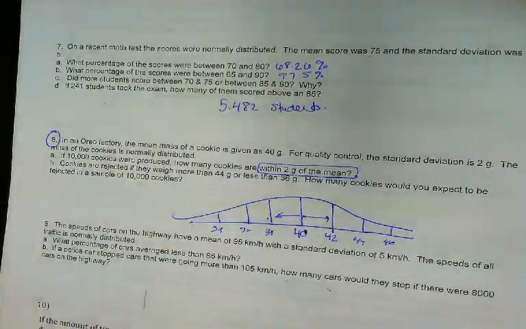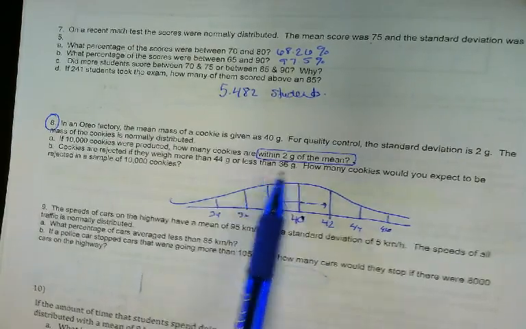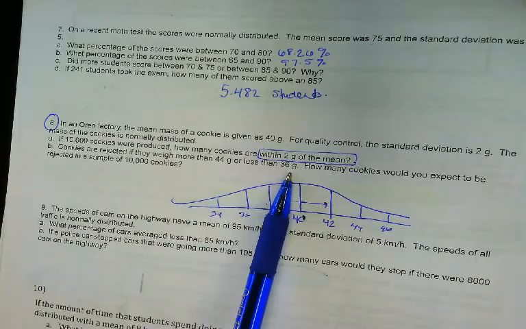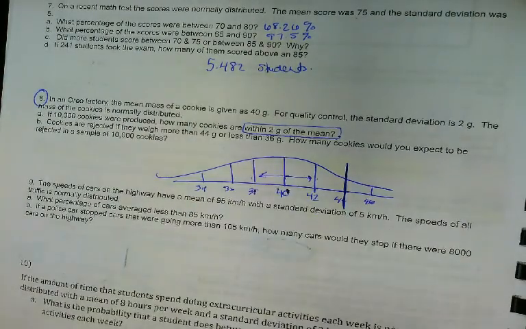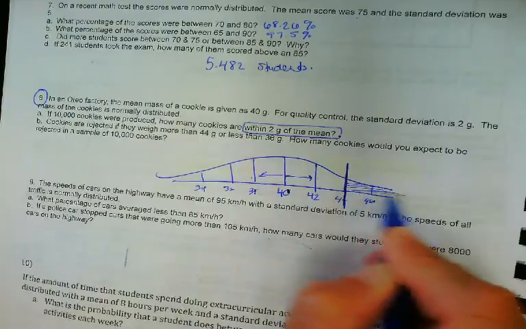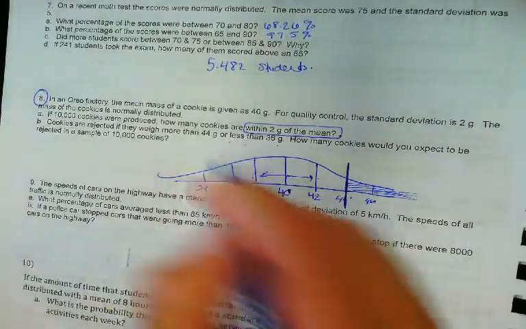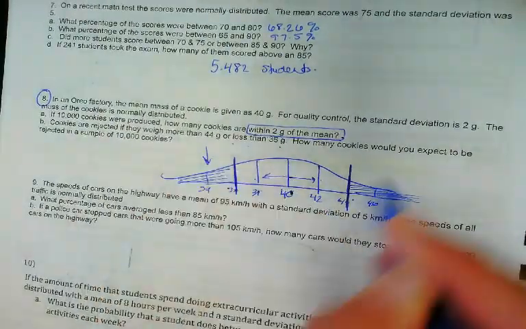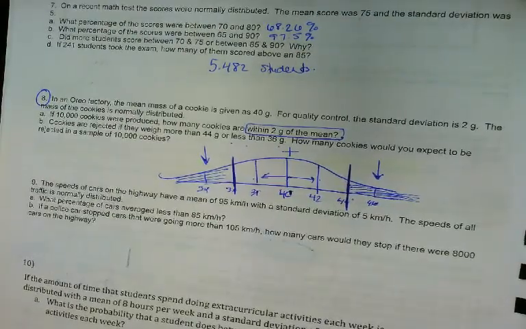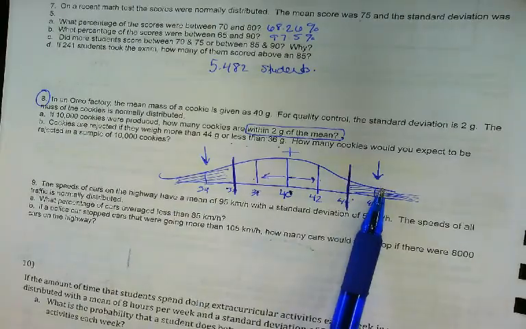So we've hit part A. Part B says cookies are rejected if they weigh more than 44 grams, or they're rejected if they're less than 36 grams. Okay, so I think there's like 2 problems tied in there. I'm going to reject any cookies that weigh more than 44. So I've got to go to 44. And where would I shade compared to 44? To the right, because it's more than 44. So I'm going to reject any cookie that falls here. But then I'm also going to reject any cookie that's less than 36. So then I got to start at 36 and reject anybody that's less than it. So I need to get this answer, and I need to get this answer, and then I need to add those 2 together, because it's an or, right? Or in probability means to add. So I need to take this answer and add it to this answer. I'm going to reject anybody that falls in this section or falls in this section.